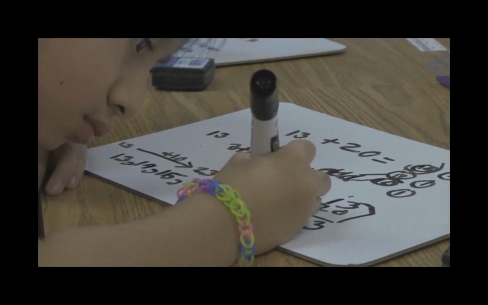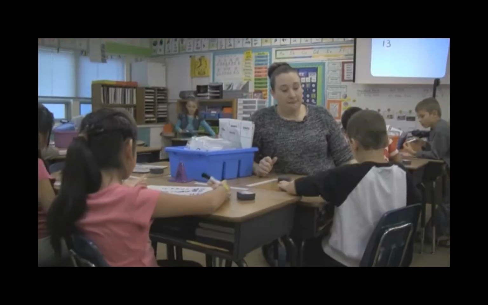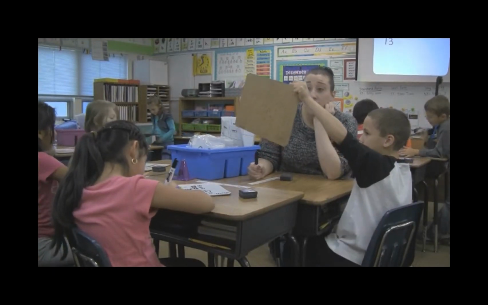The shift in second grade from past years is that students need to have more understanding of numbers. What's happening with numbers, how to manipulate numbers. So rather than just completing an algorithm, 34 plus 74, they need to be able to demonstrate many ways to show that. I'm done. I did every way possible. Oh man, that's a lot of ways.